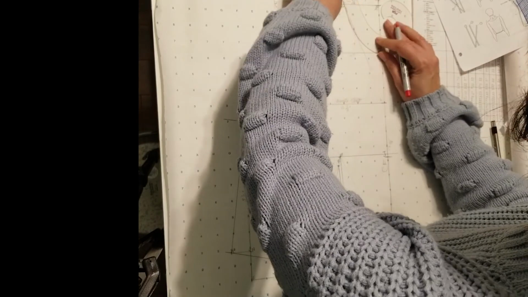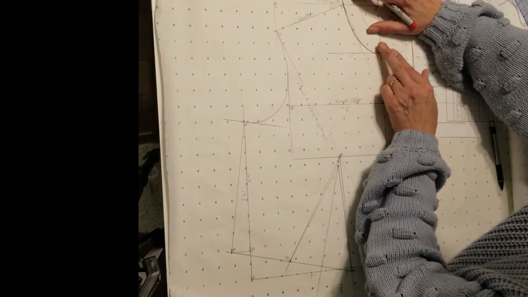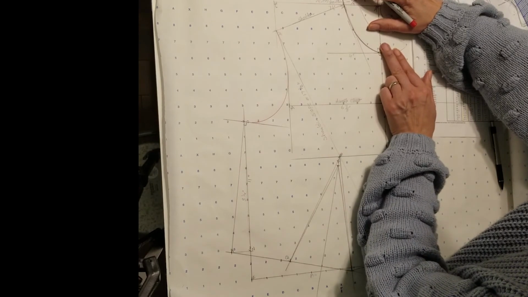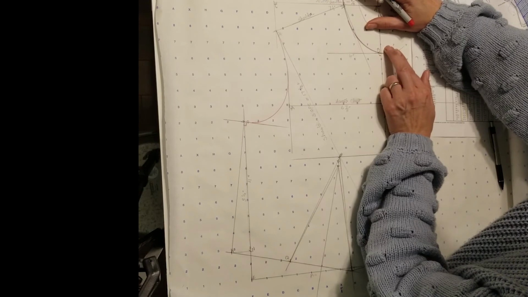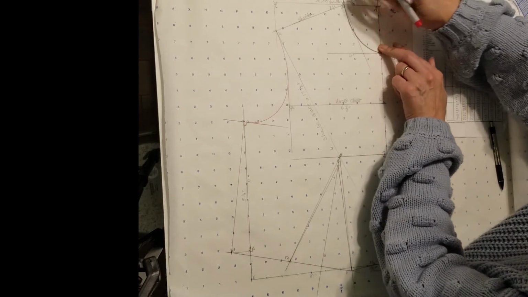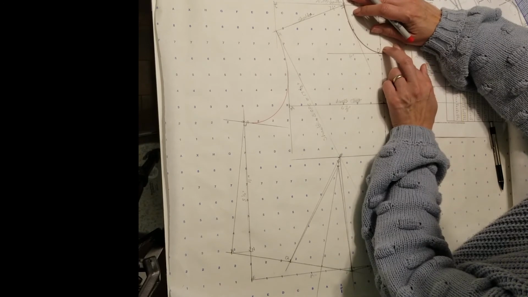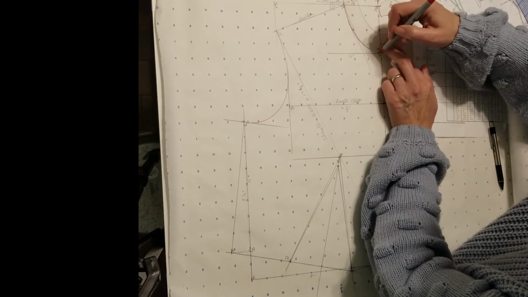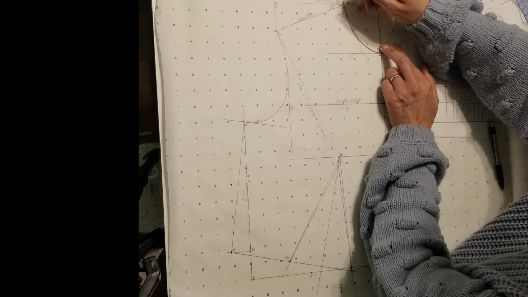So here is the neckline, so you can start a little bit after the center and then go to the high neck point.